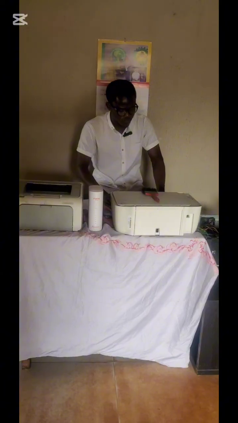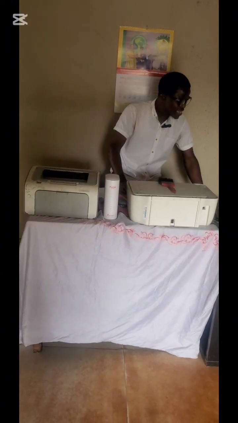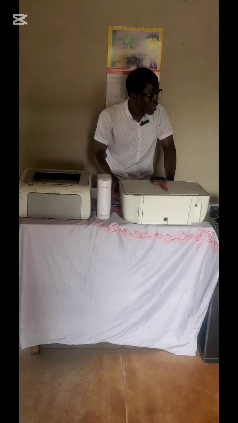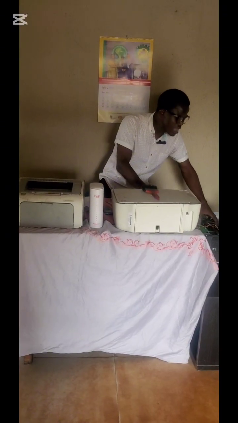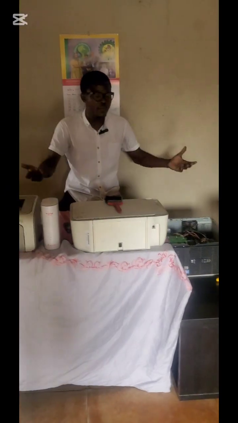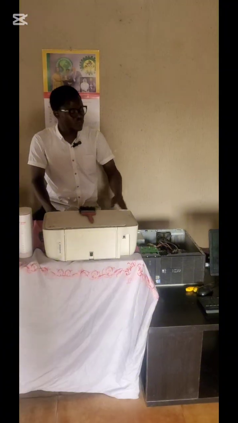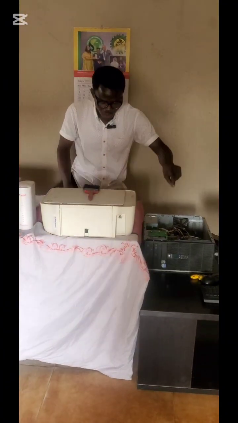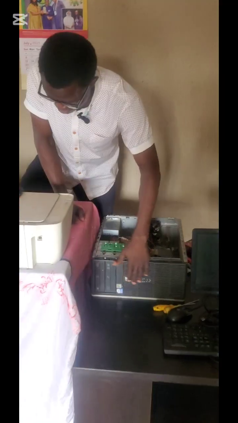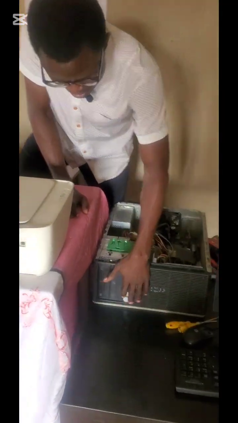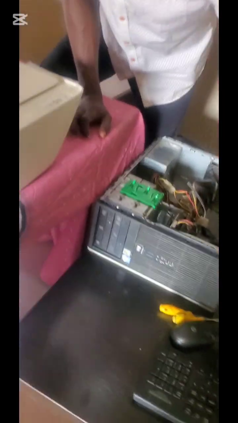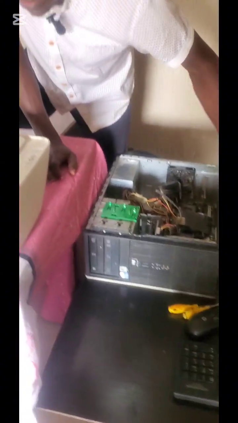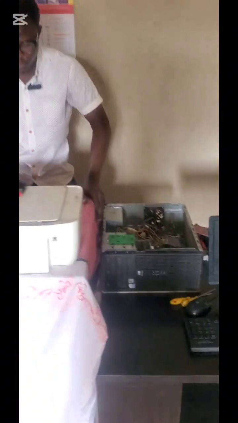And your CPU, you discover that your CPU is overheating, and there will be failure. It will not come up, it will not show anything on the monitor. Your system will show light, but it won't show anything on the monitor. It's as a result of the CPU.